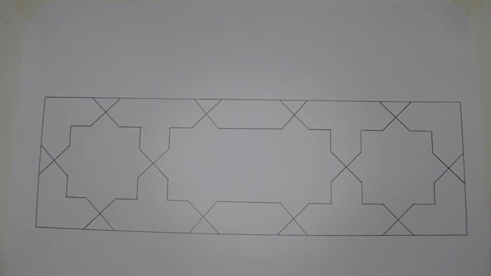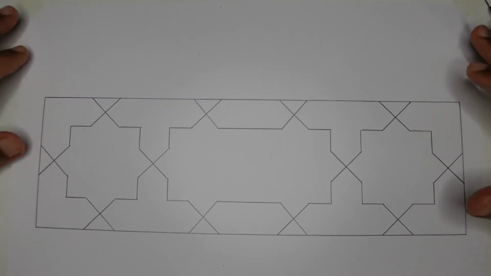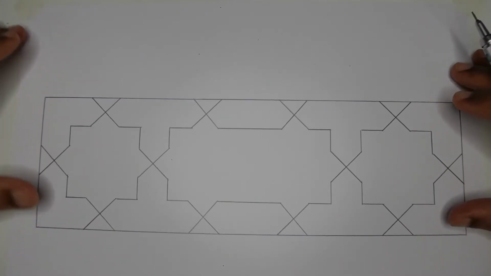In this video I will demonstrate how to create the double line on the pattern, just to make the pattern more interesting, especially if you want to use it for painting. If you want to paint the pattern and use it for artwork.